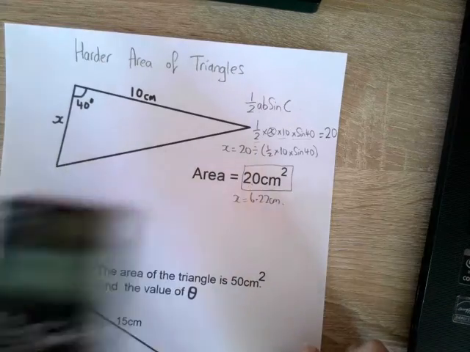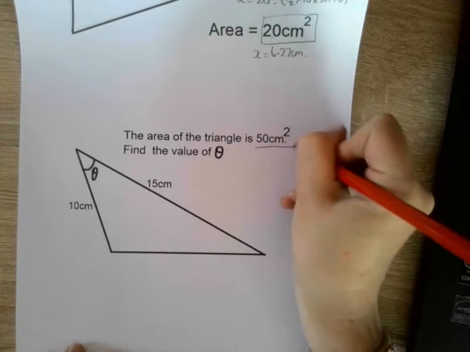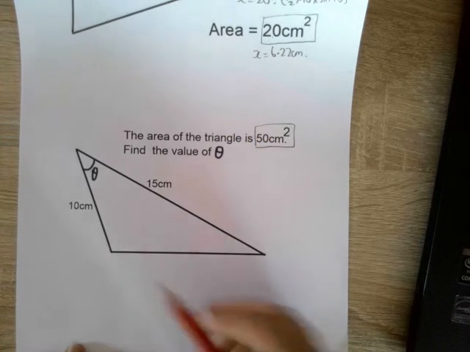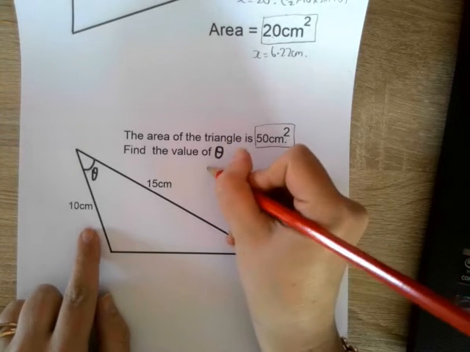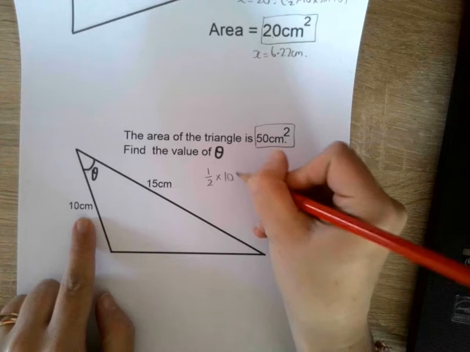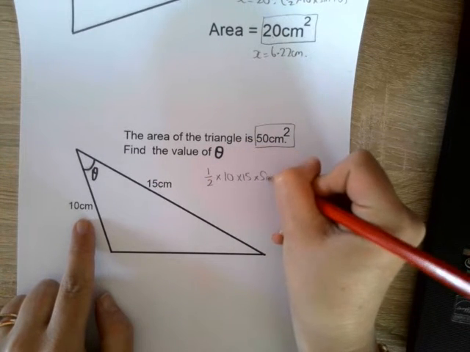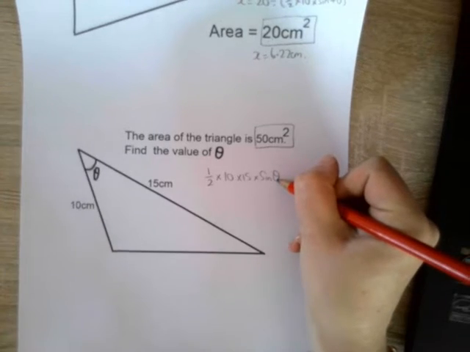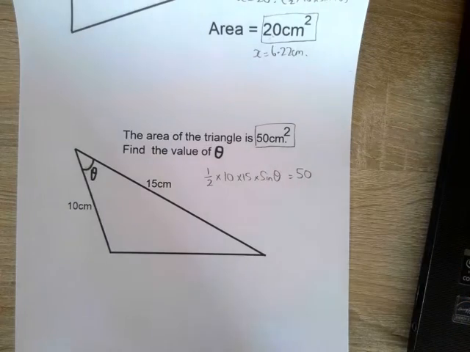Now for an angle, when you're trying to find that, it's slightly different. The starting point is the same, but the ending is a little bit different, which I'll show you why in just a second. So this time we know the area is 50, but this time we don't know the angle here. So I would start it off in the same way. I would say, right, the area is a half times 10 times 15, and then it would be times sine theta. I don't know what that angle is, and that's what we're going to be working out in a minute. But I do know that the area equals 50, so I would just set that equal to 50.